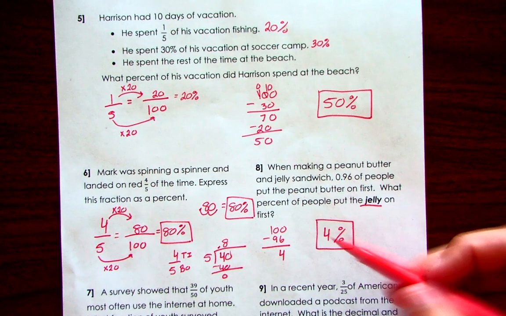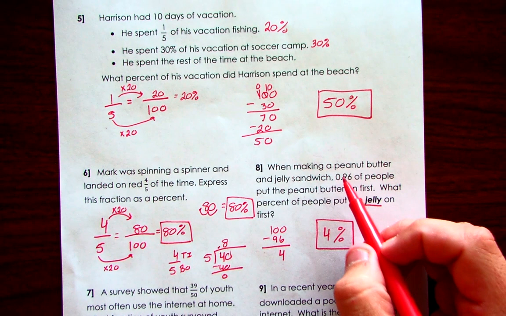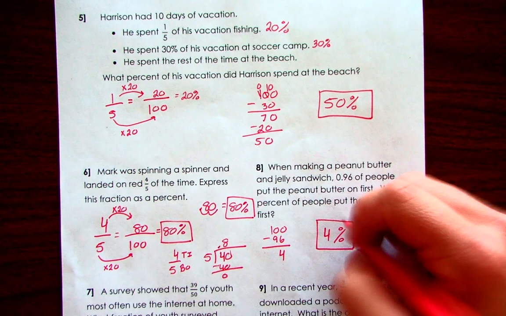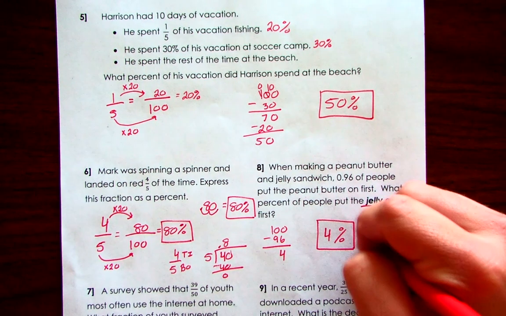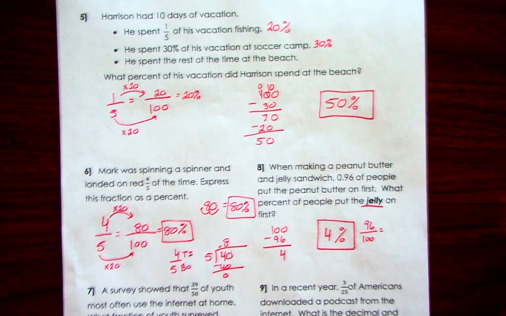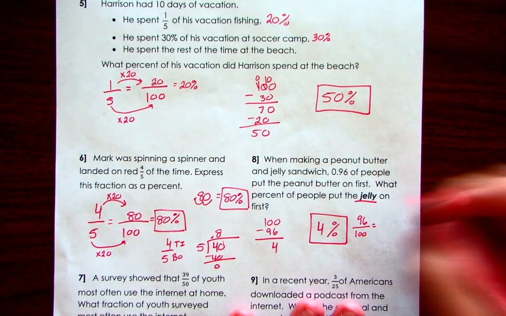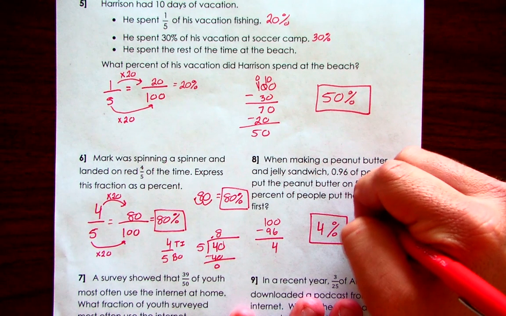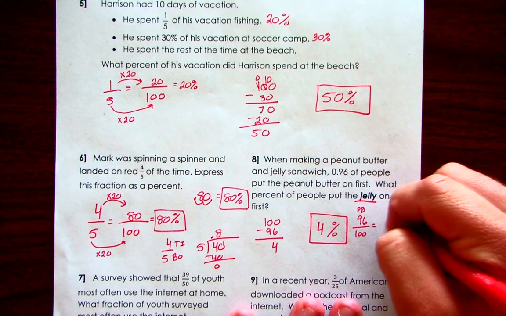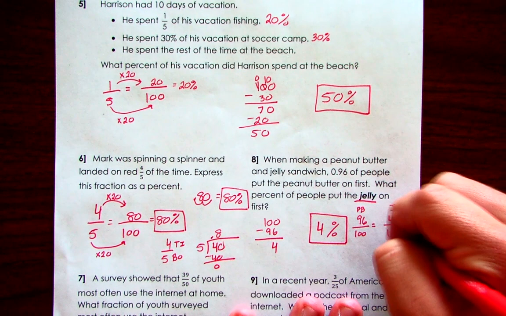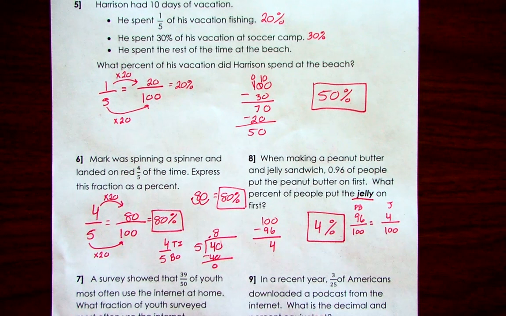How did I know to do 100? Well, guys, this is 96/100ths that put on the peanut butter. So this is peanut butter. Now this would be the jelly. So that means 4 people out of 100 put on the jelly first. That's all I did. Nice and easy.